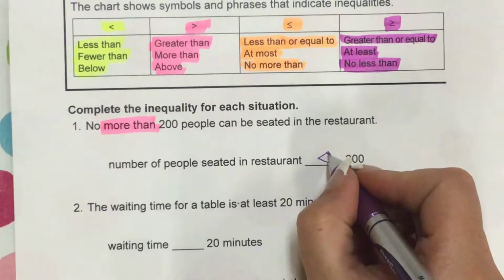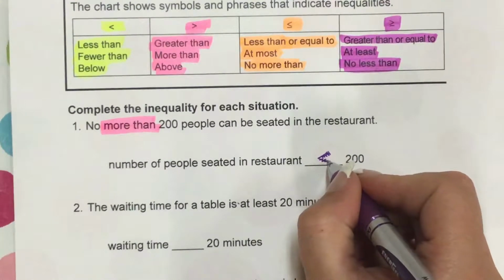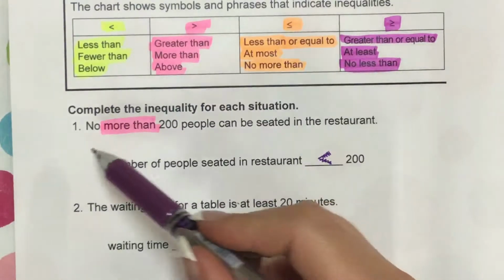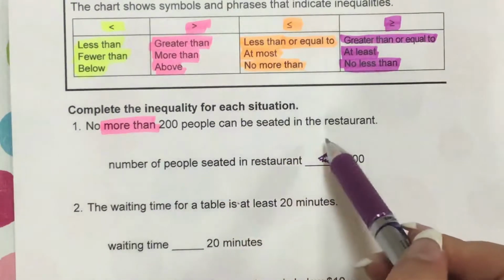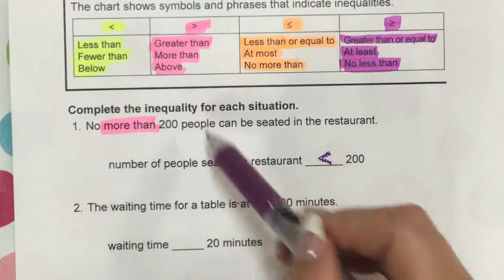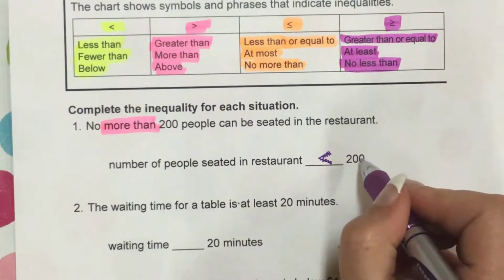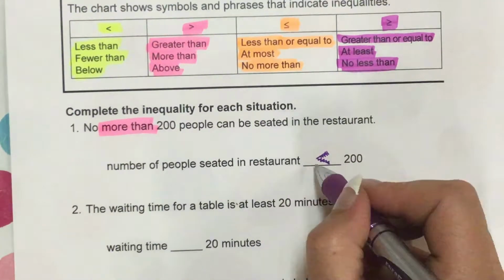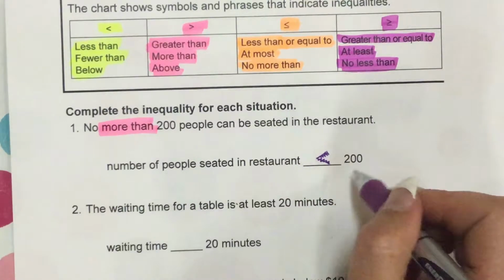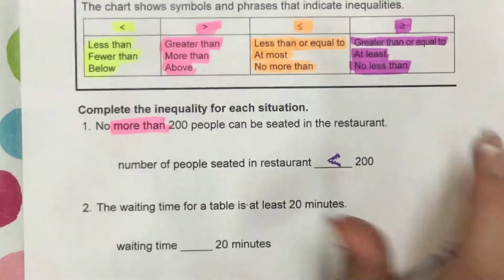Sometimes I like to think about this as an alligator, and the alligator always eats the bigger thing. So no more than 200 people can be seated in the restaurant. That means that 200 is the max. 200 is the big number. Everything else is less than 200.